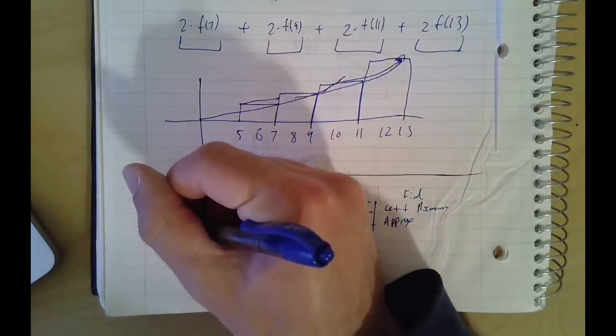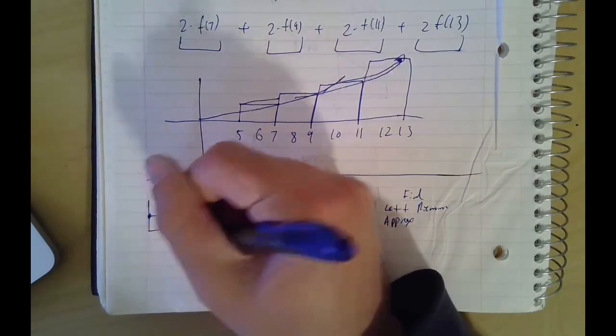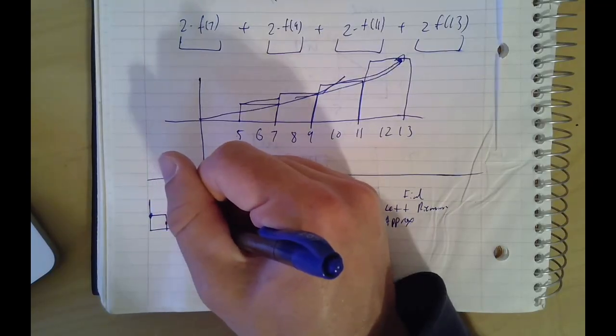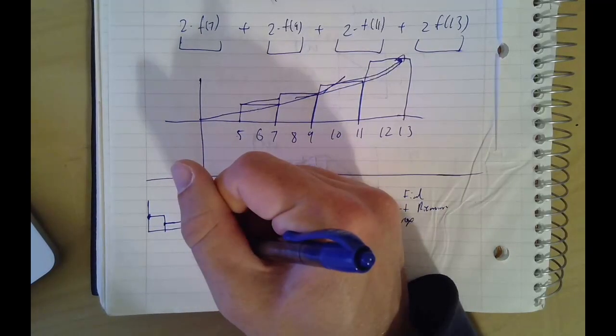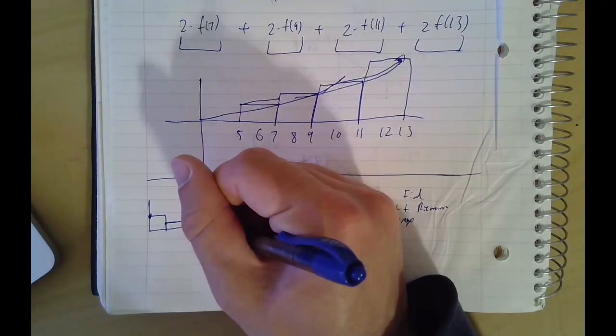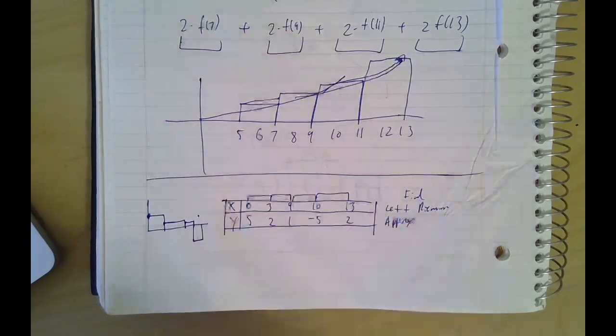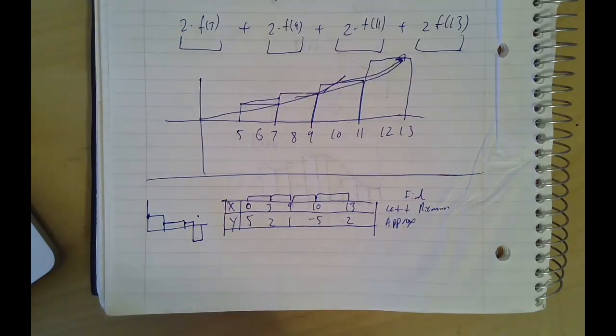For our left-hand sum, we'd go from this point to here, from this point to here, from this point to here, and then from this point to here. Those would be your rectangles.